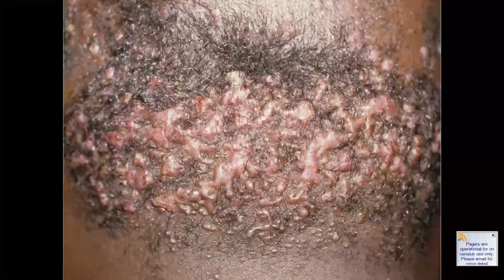It really works dramatically for some people who have just sinus tracts and ooze and stuff on the nape of the neck. So it's worth trying. And there are some people who you would think have surgical disease, and yet they respond to that topically. So worth trying.